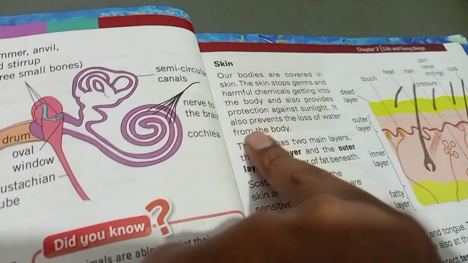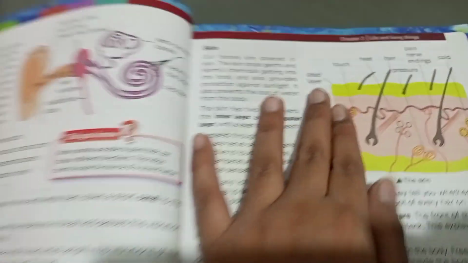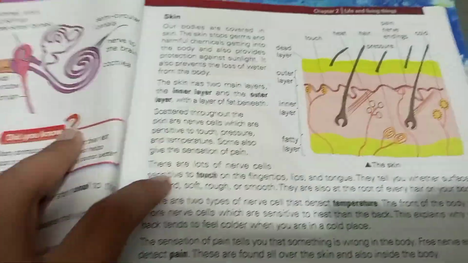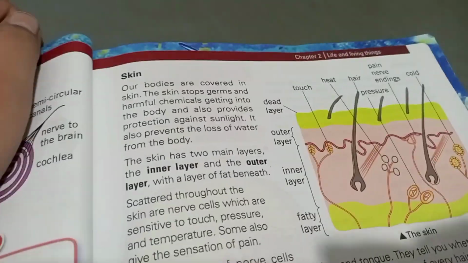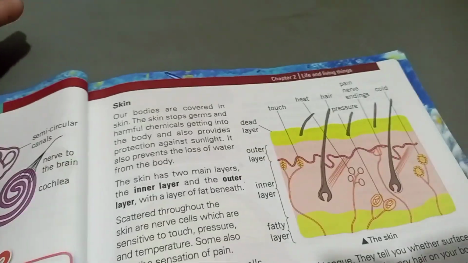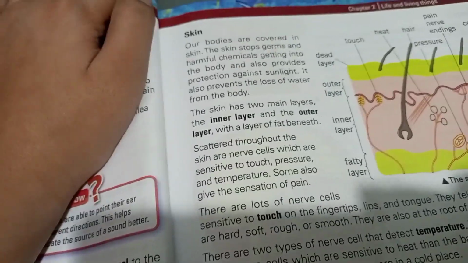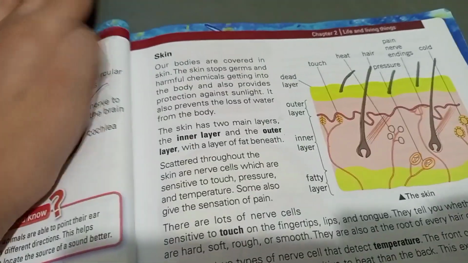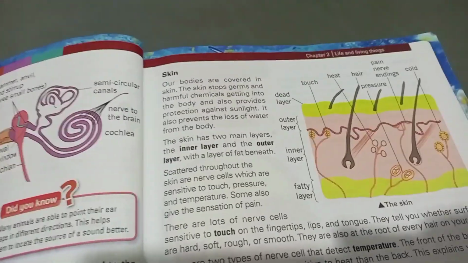It also prevents the loss of water from the body.